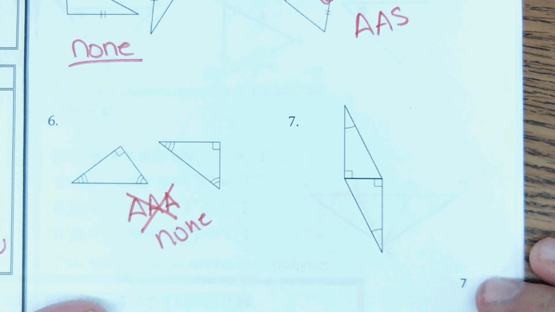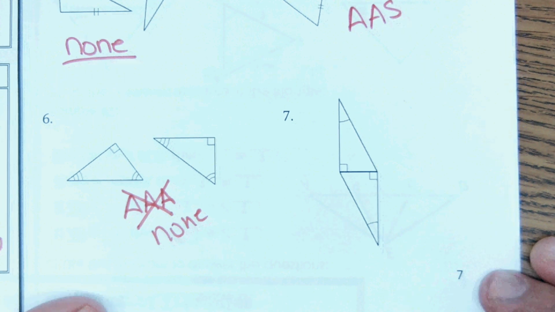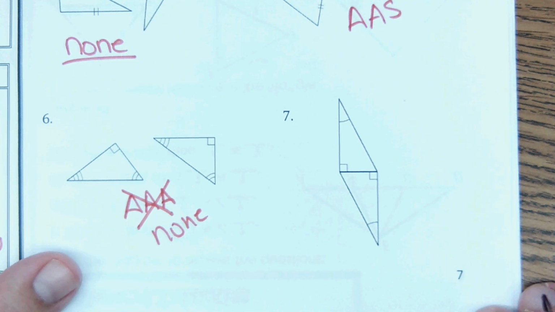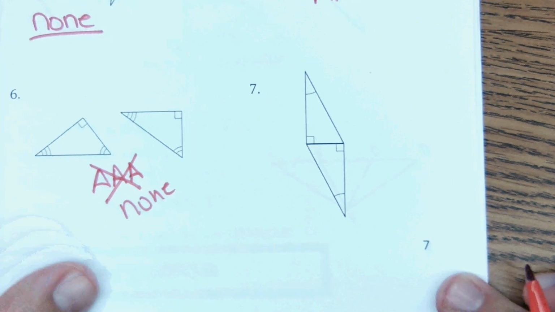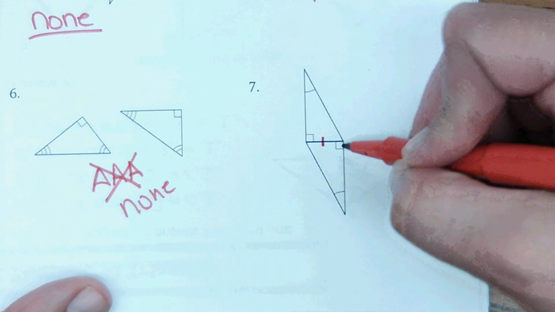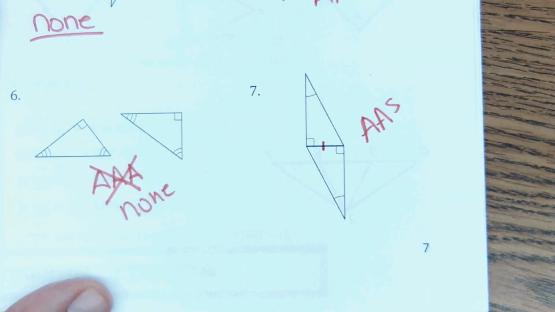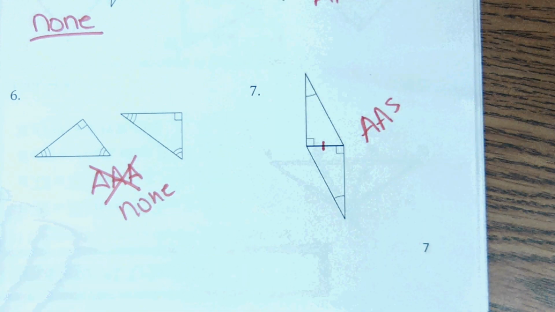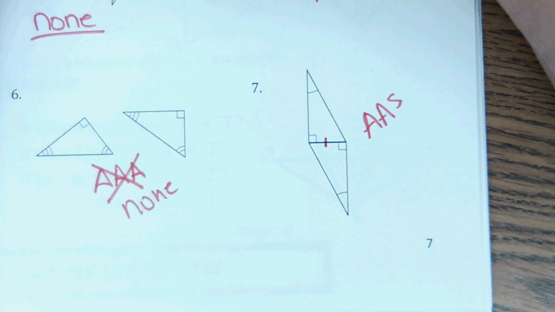Number 6, all 3 angles are the same, but that doesn't prove congruent, so none. They could be congruent, but we can't prove it. And then 7, we have a shared side, and then angle, angle, side, angle, angle, side. Okay, and that is all.